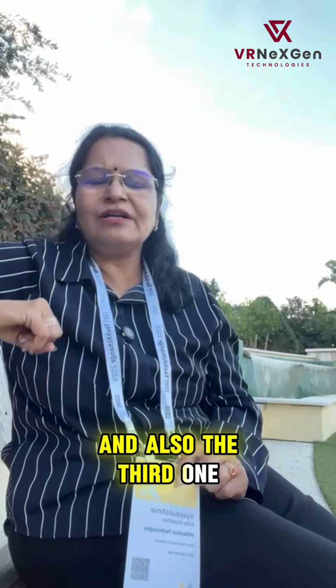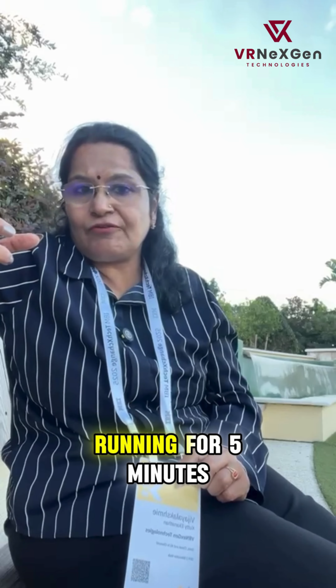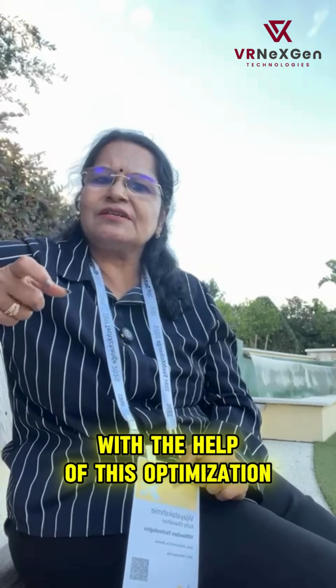And also the third one, it has an optimization of the code. The code which was actually running for 5 minutes, with the help of this optimization technique, can run in 1 minute and 40 seconds or something like that. That was the use case which was demonstrated.